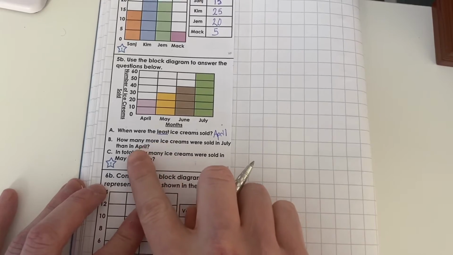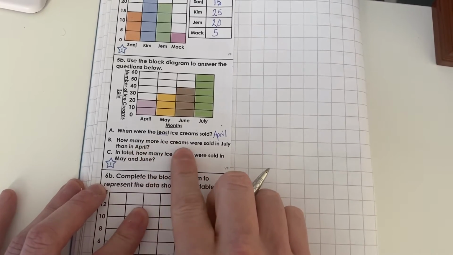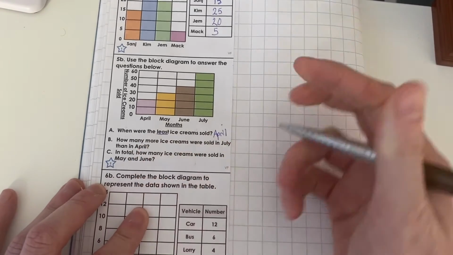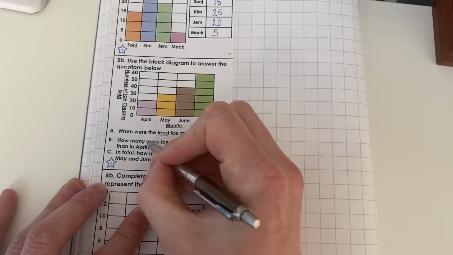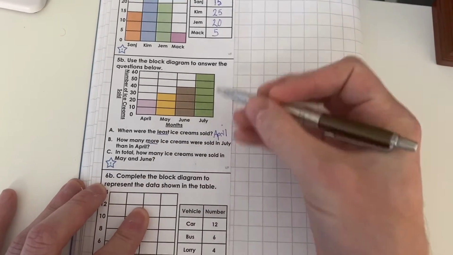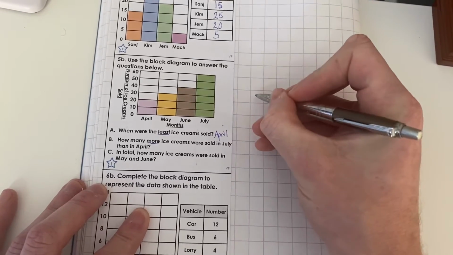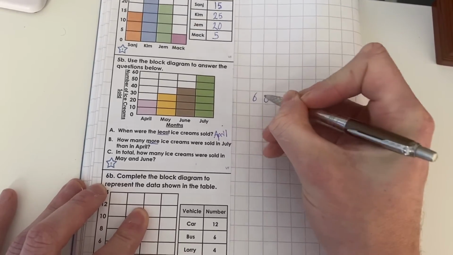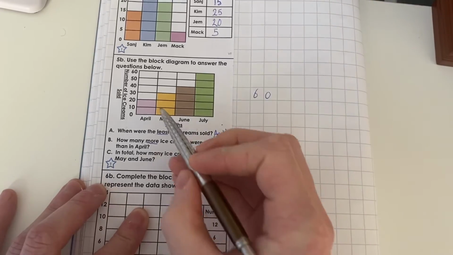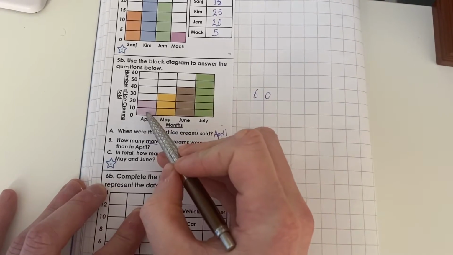The second question: how many more ice creams were sold in July than April? The first thing we want to do is find out how many were sold in July, which was 60. And how many were sold in April? So we go 10, 20.